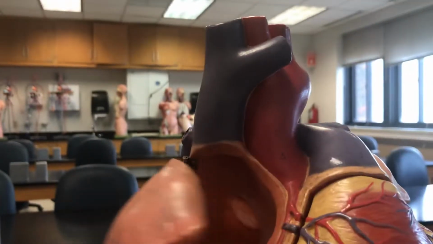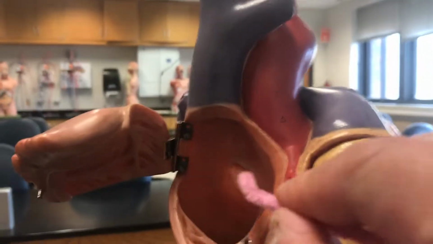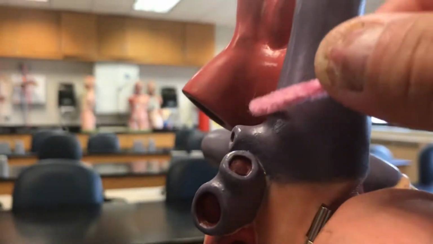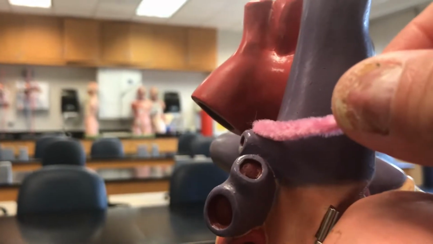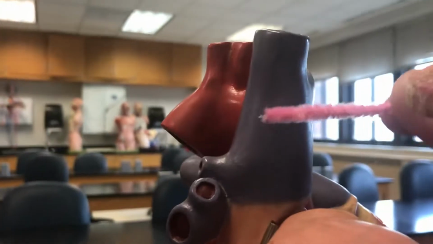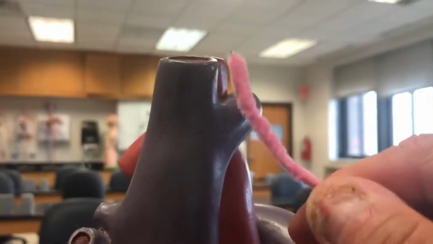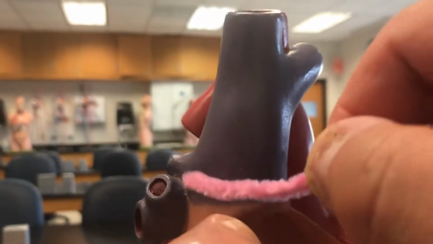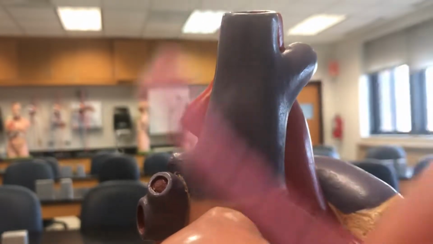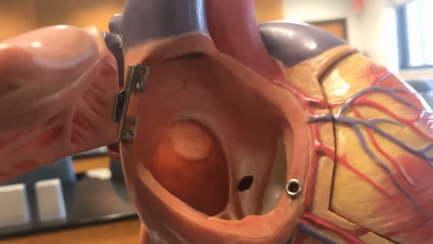As it enters into the right atrium right here, in the back, you'll also receive blood from the azygos vein right here. So here's the azygos; the superior vena cava is just when the two brachiocephalics merge together. That's for your upper body, and the azygos is for the thoracic region, bringing deoxygenated blood.